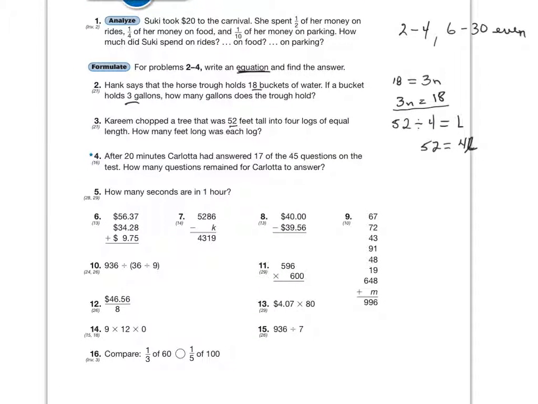The next one, after 20 minutes, Kara had answered 17 of the 45 questions on the test. How many questions remain for Carlotta to answer? So she had 20 minutes. This doesn't mean anything. It's just extra information. Here's the stuff we need to know right here. So we know there are 45 questions, and if we take away a certain number of questions, we'll be left with 17. And there you would have an equation, and then write it out.